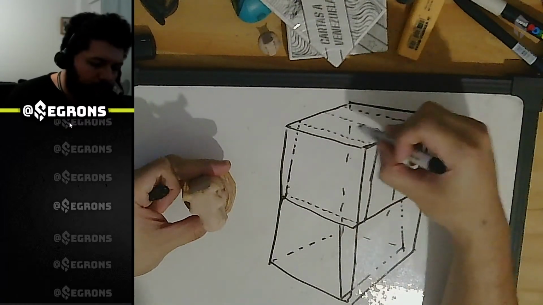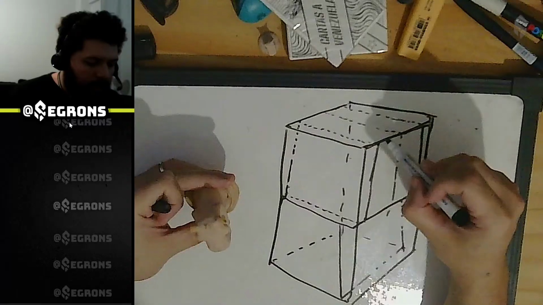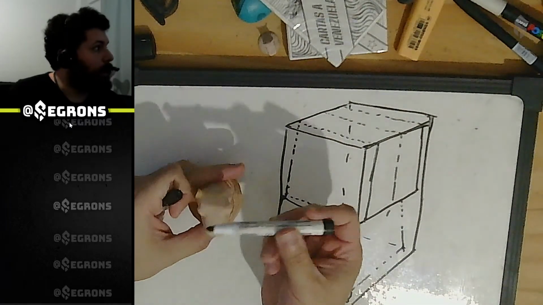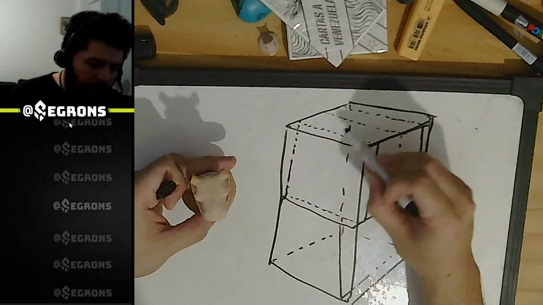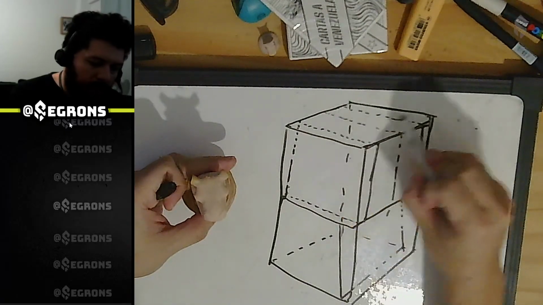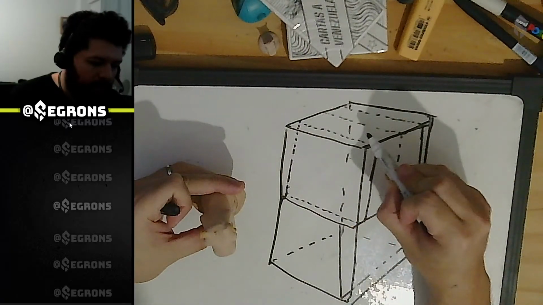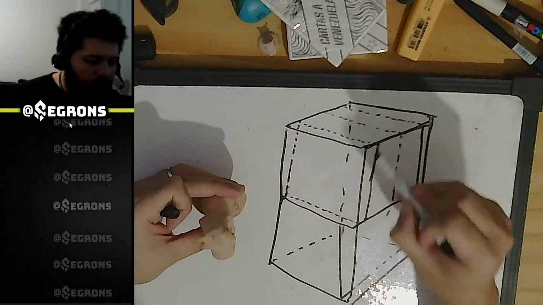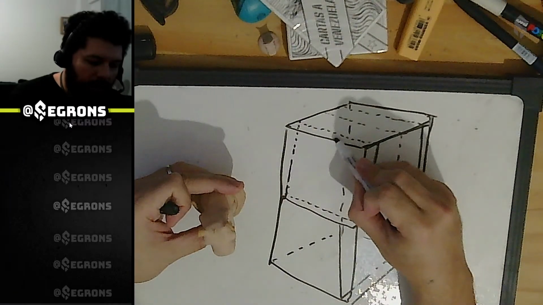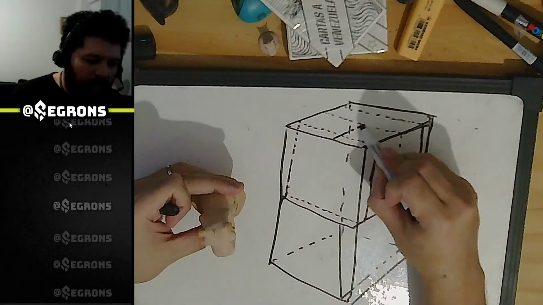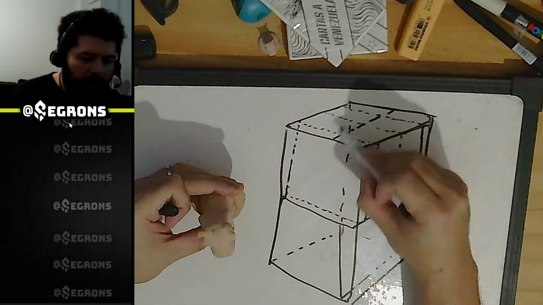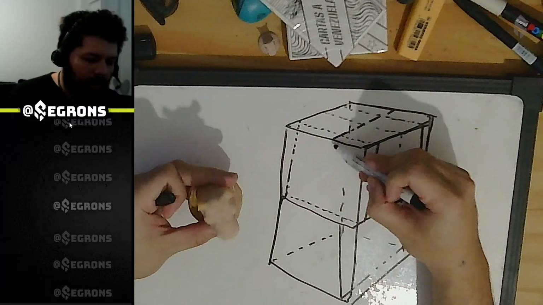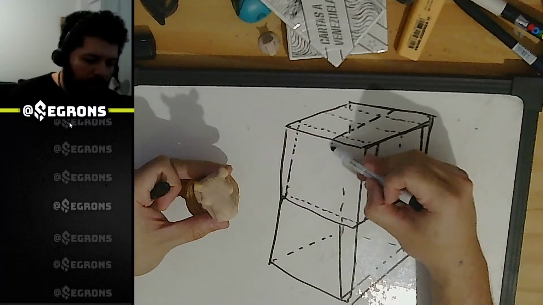So we can measure kind of where the eyes are. If I divide this a little bit, the eyes are more towards the back, so beyond the half point. So the eyes would be somewhere there. Project this line.